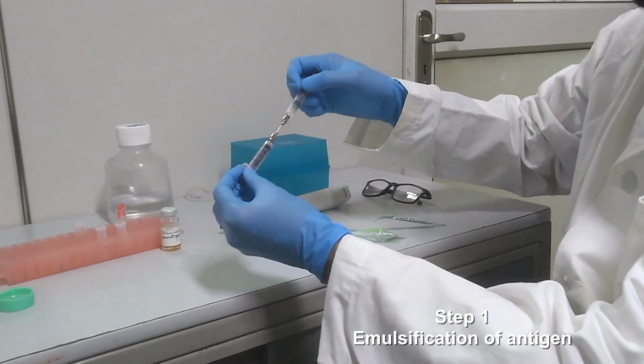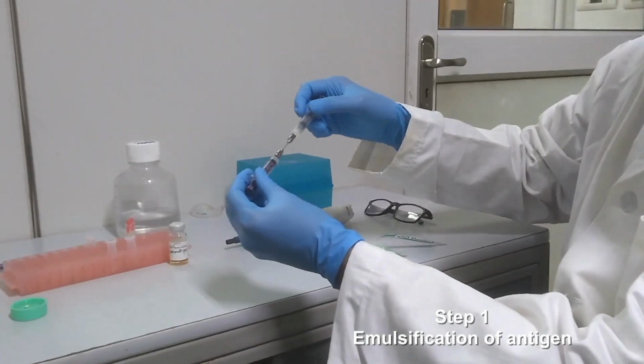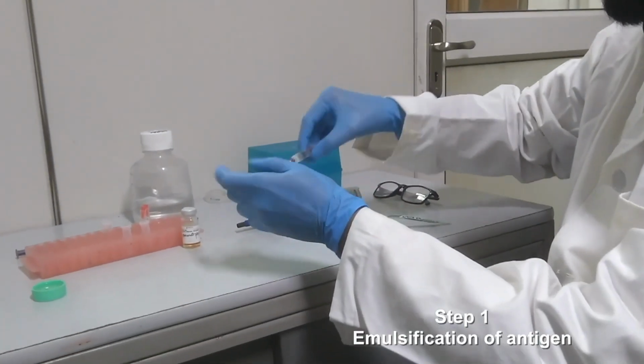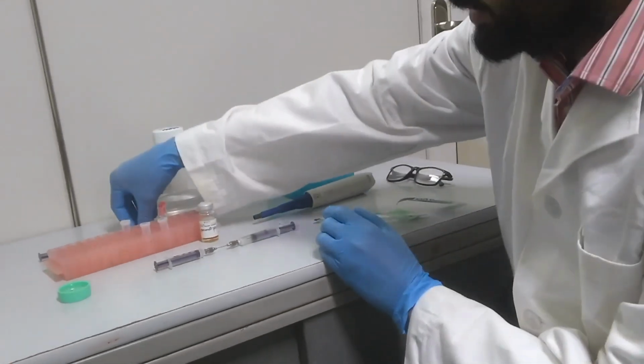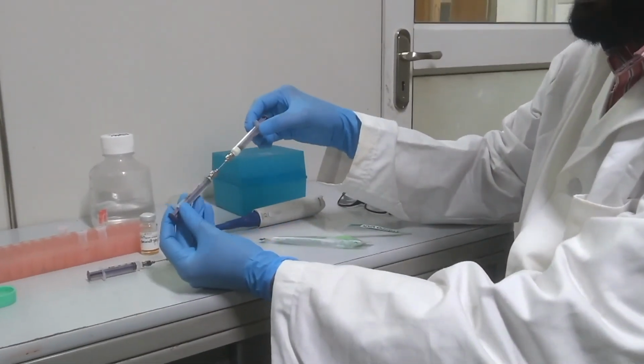Emulsion can be called water in oil or oil in water because both are in the same concentration, same volumes, so you can call them either way. By this method, the emulsion is formed. For ready reference, we have already prepared the emulsion. This emulsion looks white.